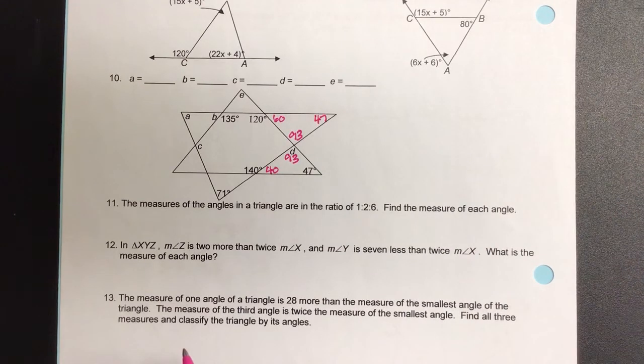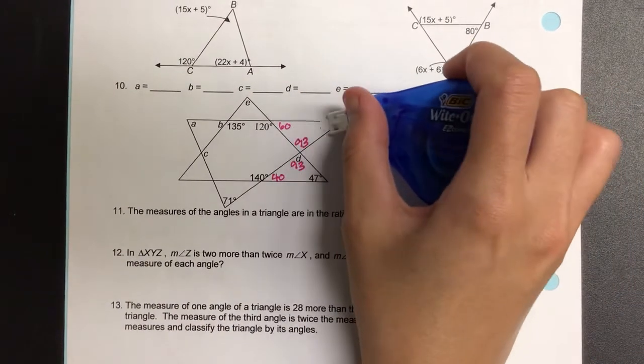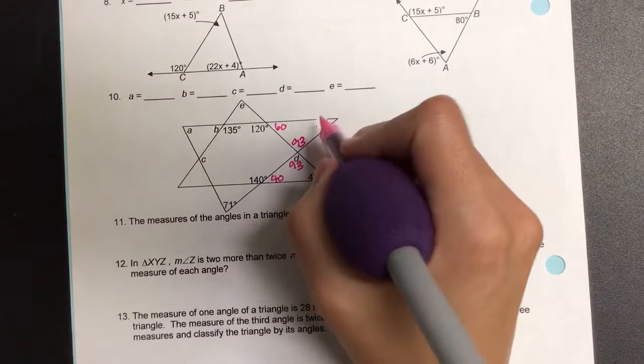Everyone good with that? No. Was it not 47? Was it 27? Oh, I was way off. Goodness. What a sad day. 27.